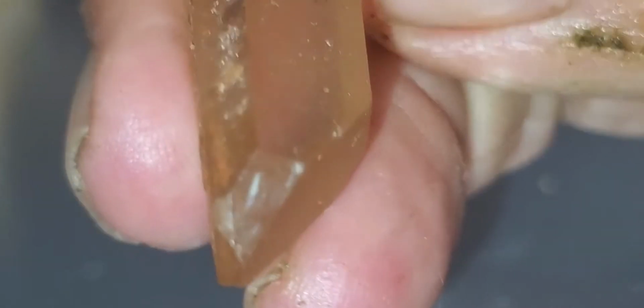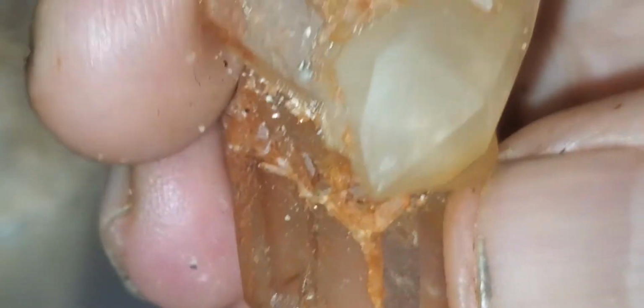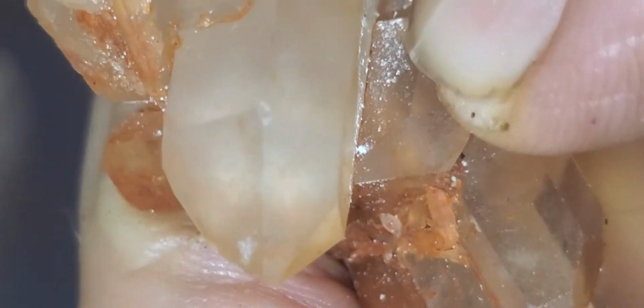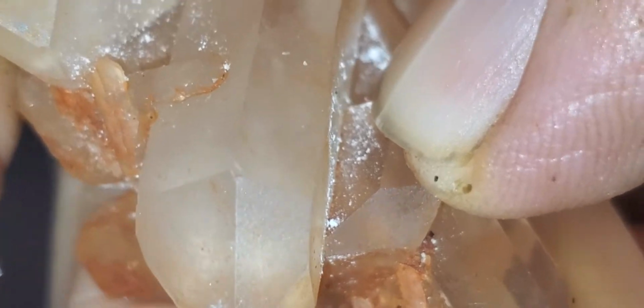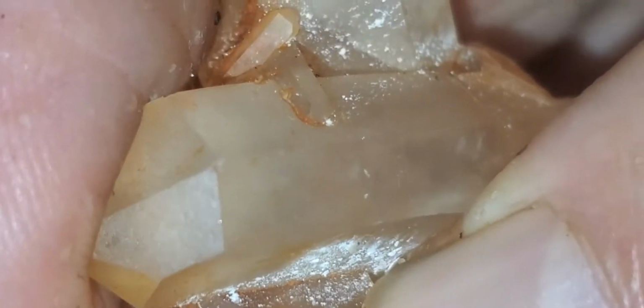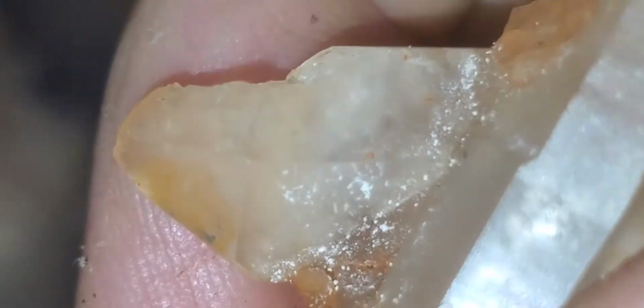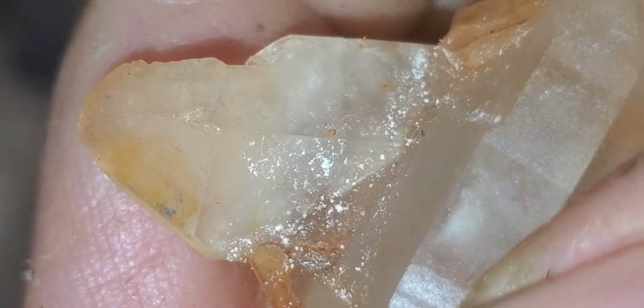Let's see if we can find one here. Like that. Like that.